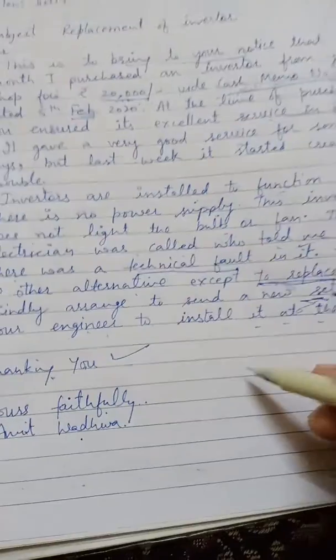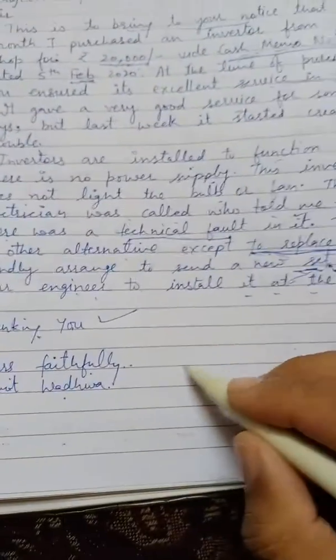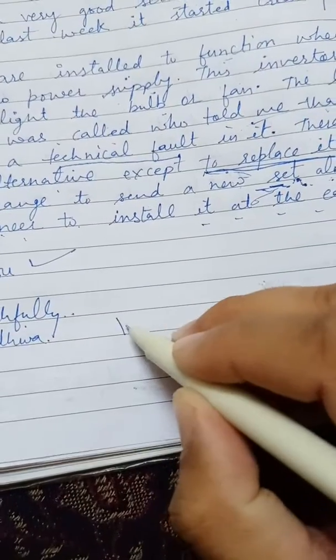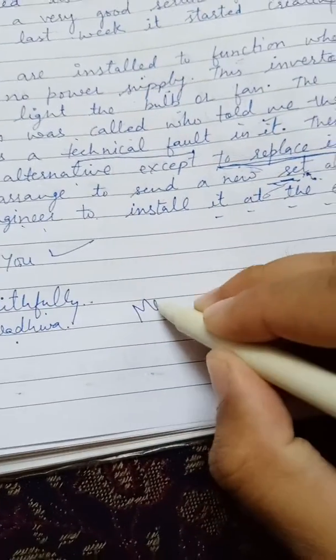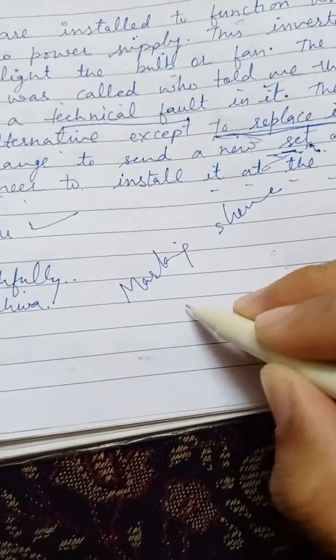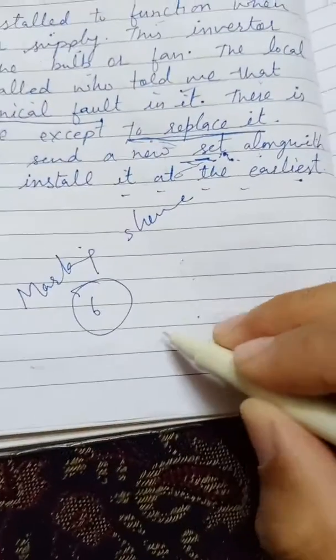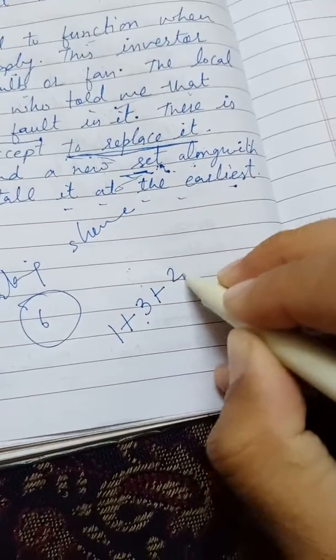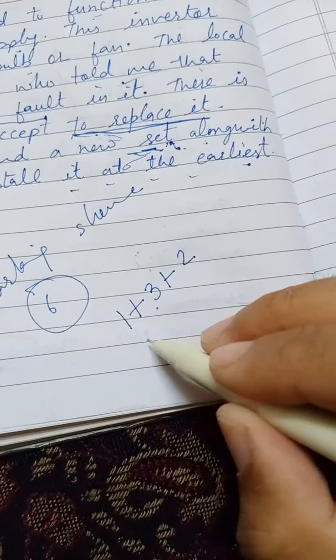So in this one you need to write a business letter, and again I tell you one thing: the marking scheme of the letter. It goes for 6 marks, and the 6 marks are 1 plus 3 plus 2, total 6.